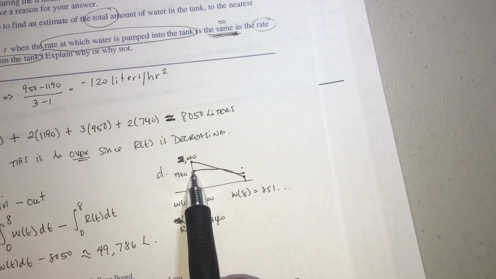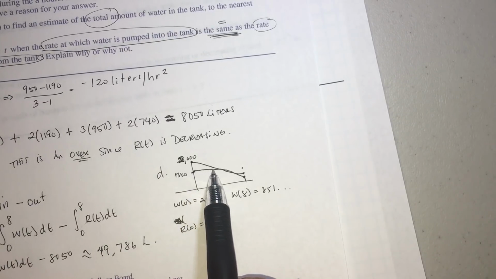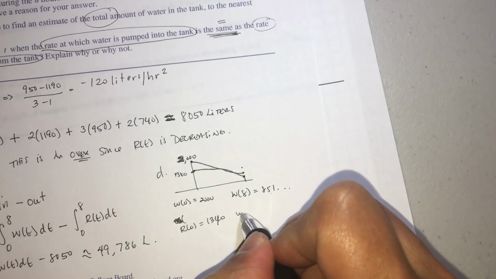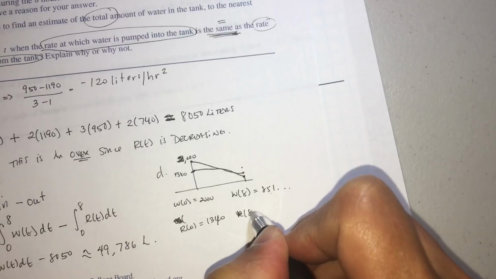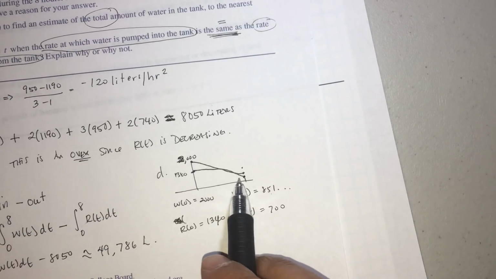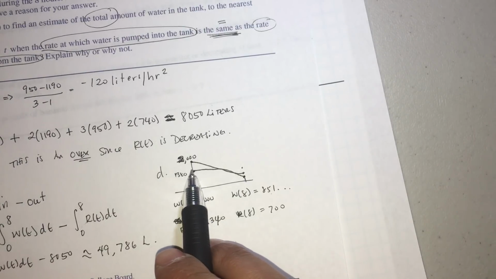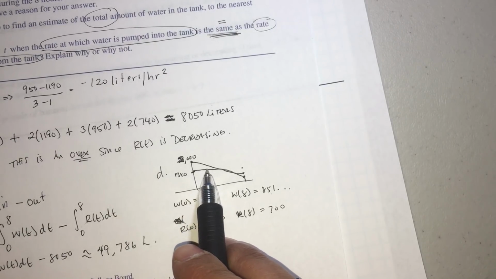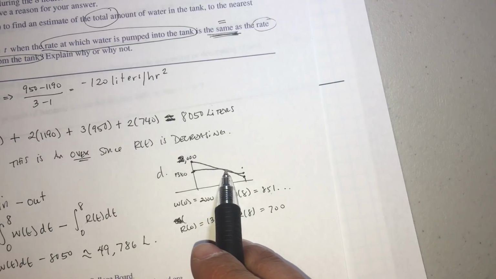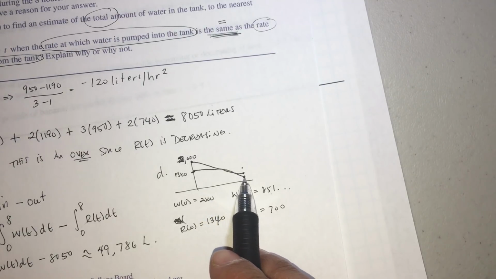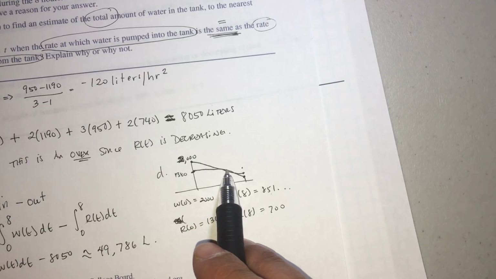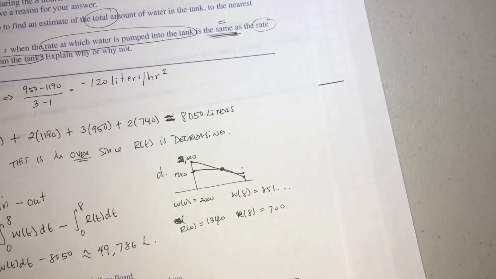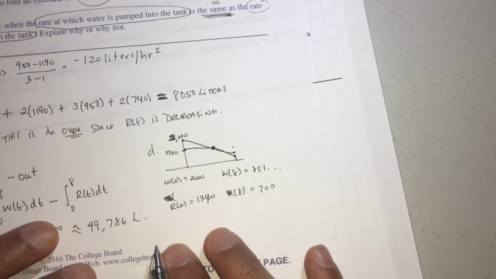So this guy starts off at 1340, right? Is decreasing. Now, am I going to cross 851? Yes, I am. Whoops, that's R. Okay, because I need to get to 700. If you think about it, it's going down. I passed 800, right? 1340, 1300, 1000, 800, 700 to get to here. So I have to pass 800. I have to pass 851 to get to here. So there is at least one time where it's going to cross.